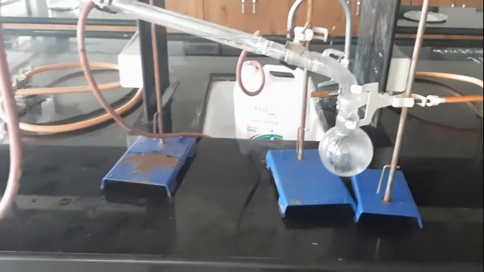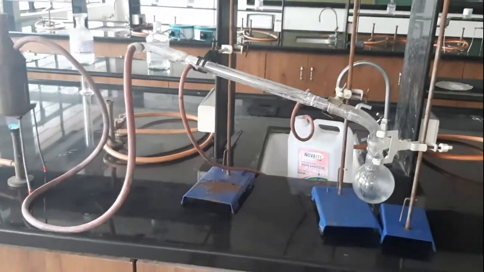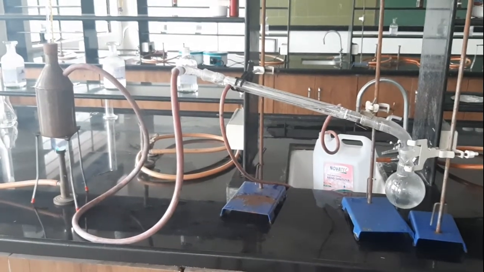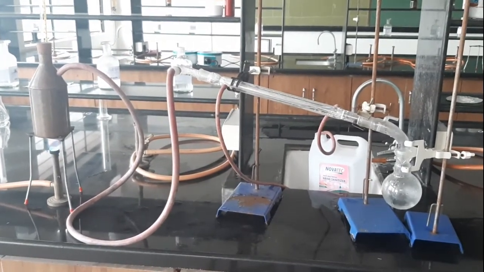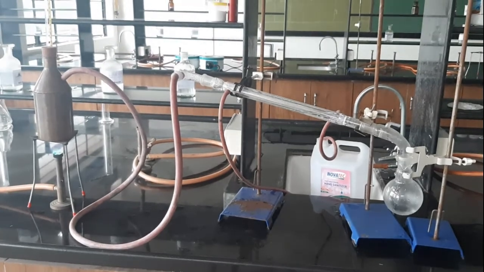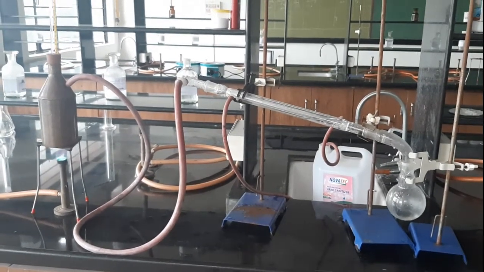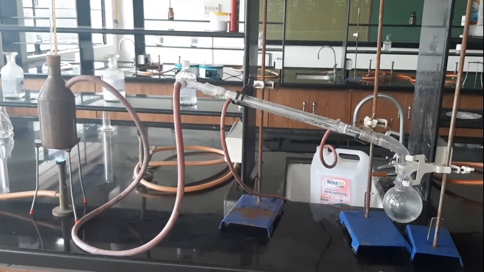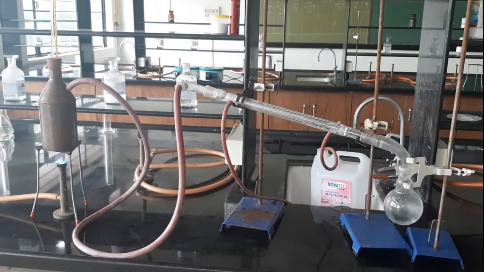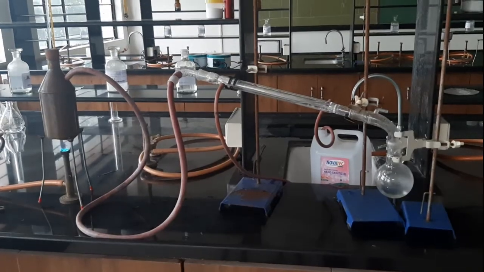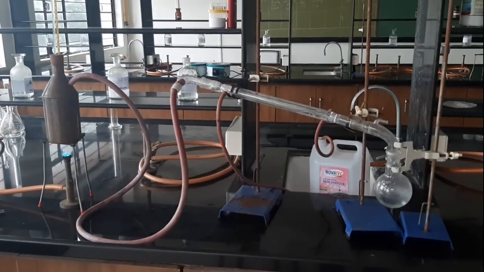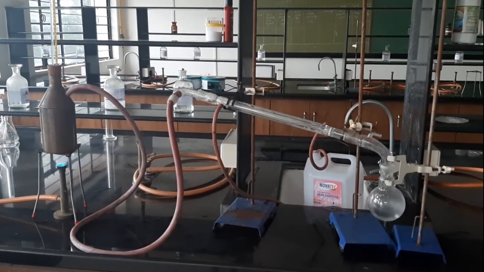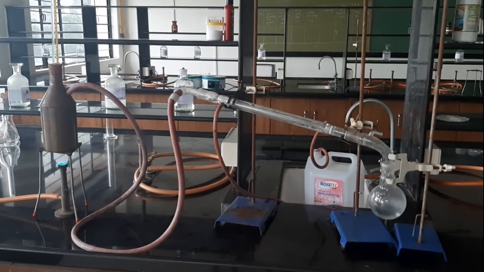We have completed our 2 minutes. Still 3 minutes are to go. So we will run this assembly for the next 3 minutes, collecting the water and the distillate. Now we are at the end of the 5 minutes, and we will dismantle this assembly and measure the volume and the temperature.